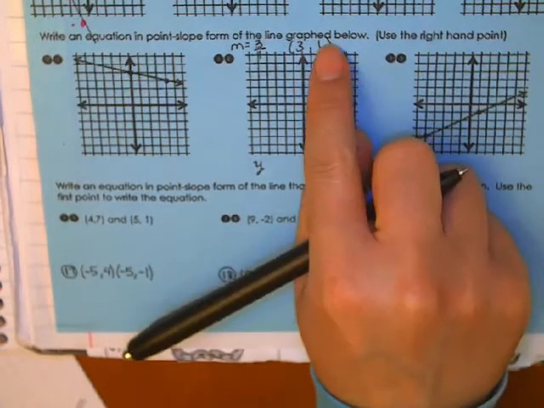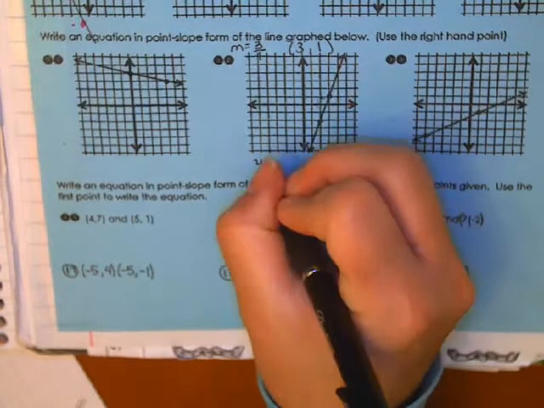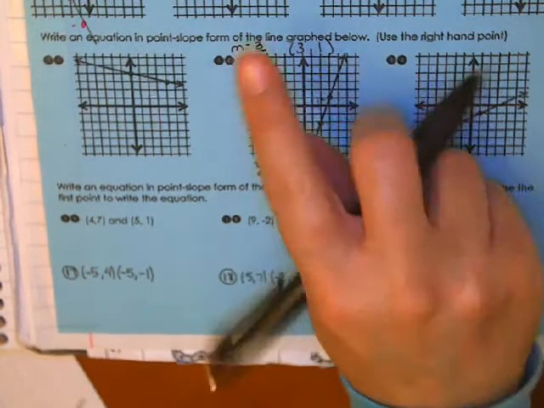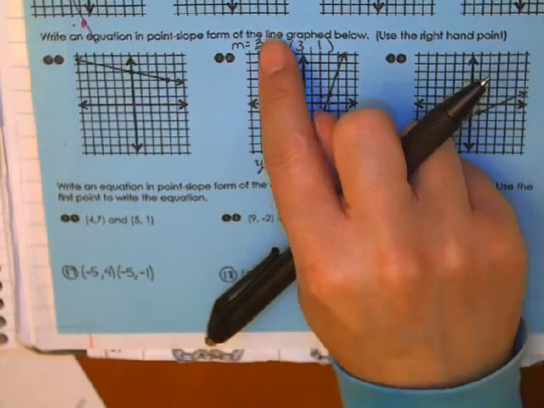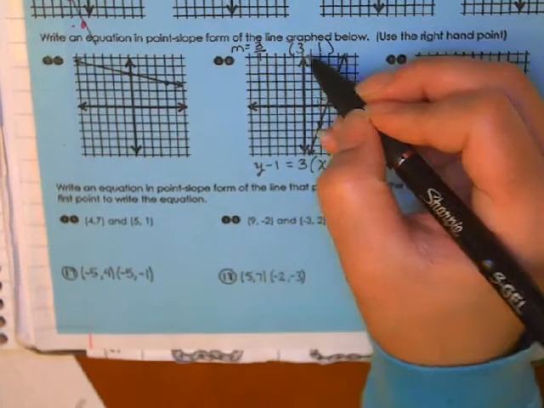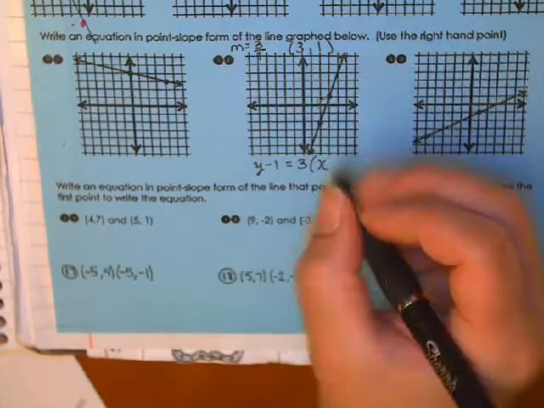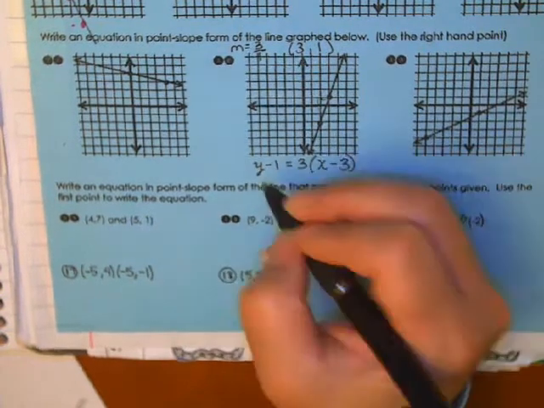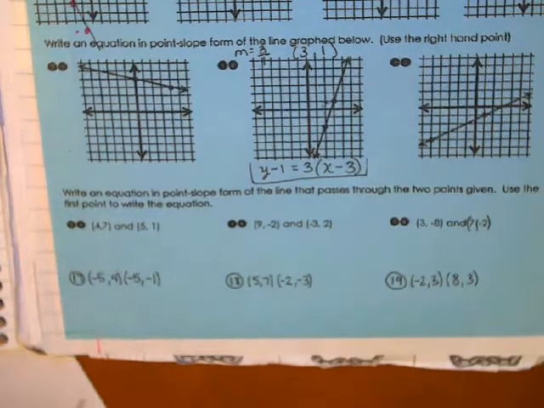So you write your equation. Y, go to your y that you chose. It says plus 1, so you're going to put the opposite, minus 1. Equals, remember your slope was 3 over 1? Well, 3 divided by 1 is just 3. You don't have to put the 3 over 1. Then the x, go to the x of your point. It says positive 3, so you're going to put the opposite, negative 3.